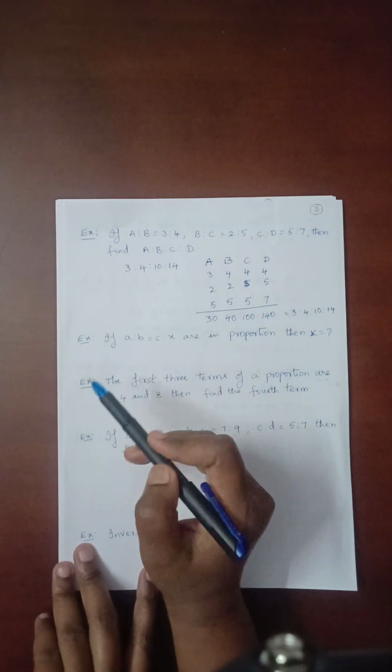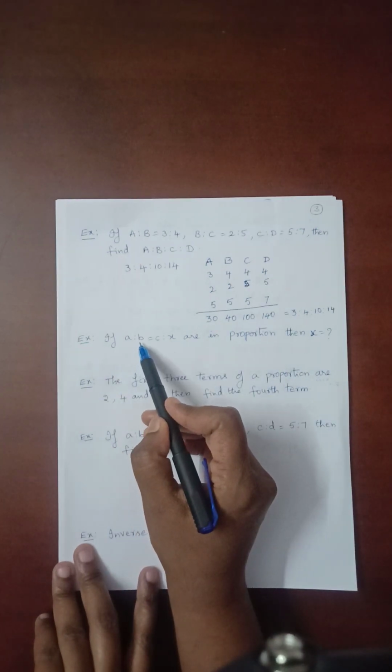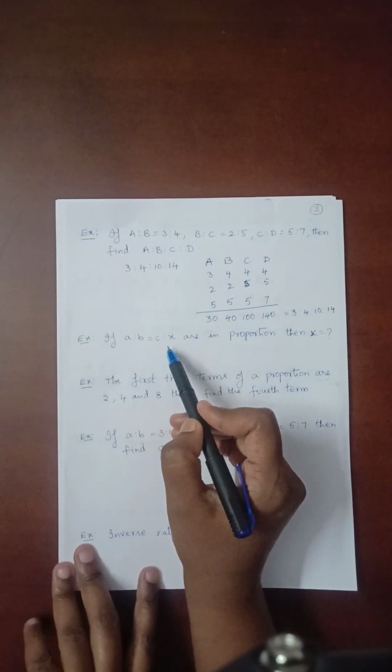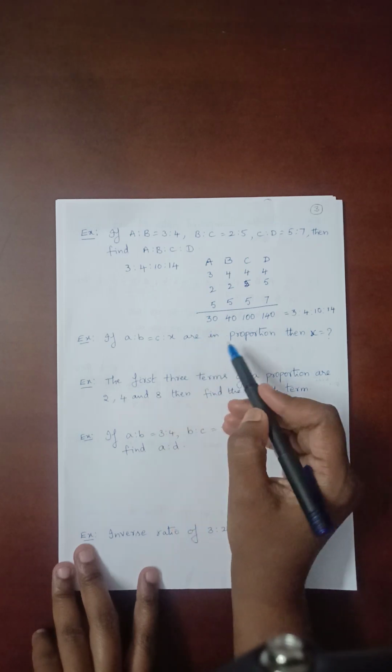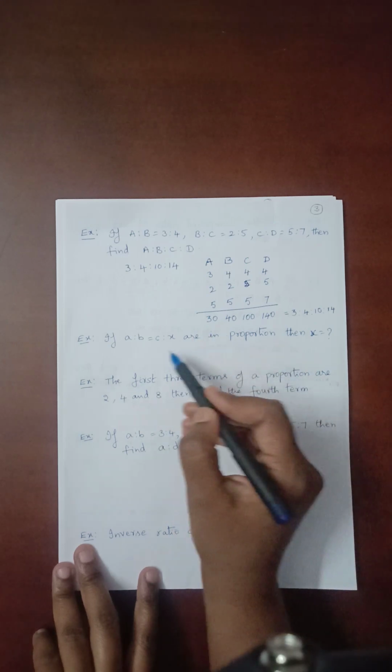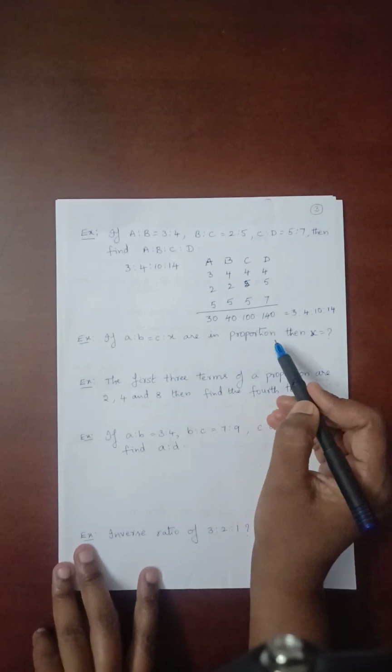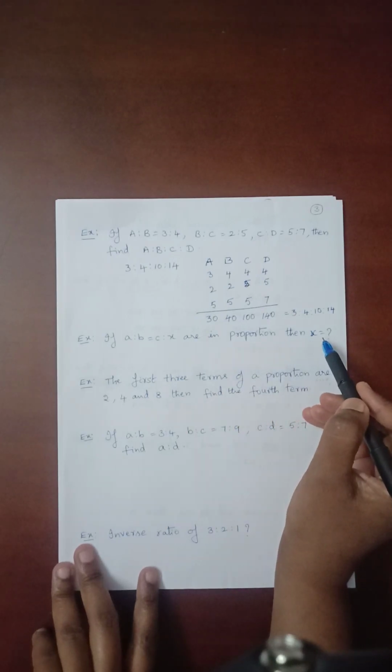Then coming to one more example. If A is to B equal to C is to X are in proportion, this ratio is in proportion, then X equal to.